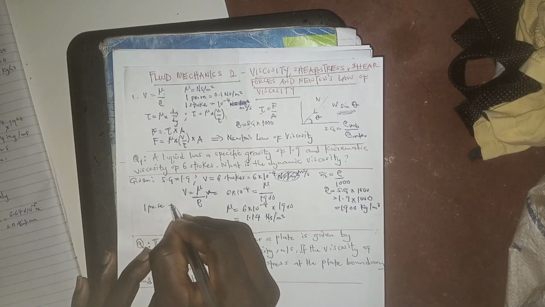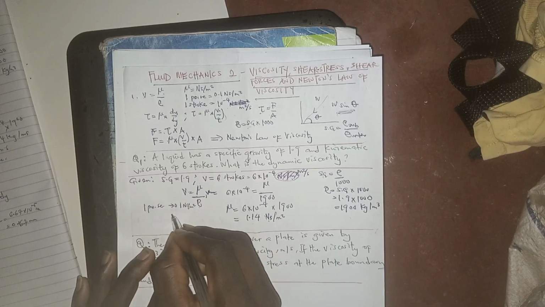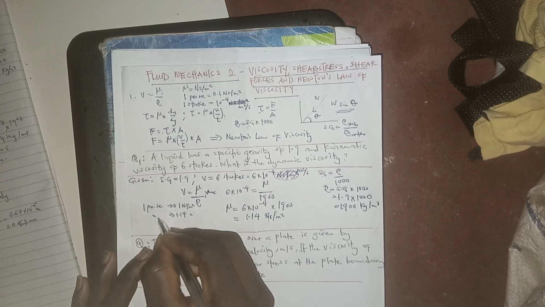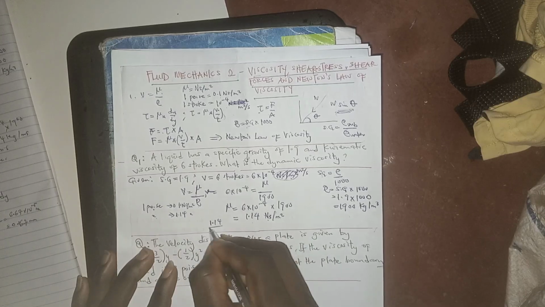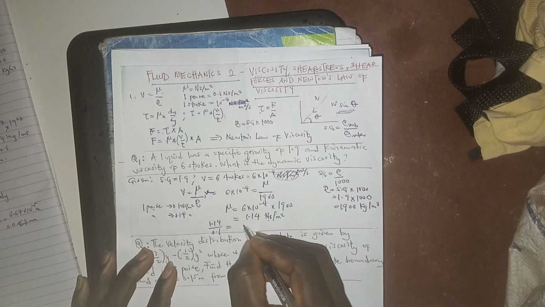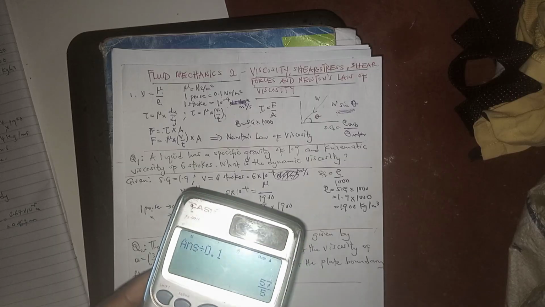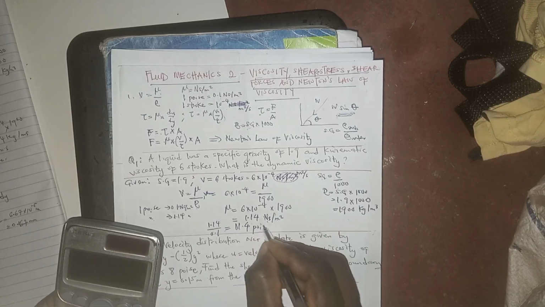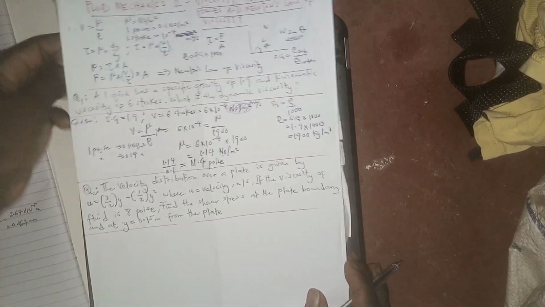Since 1 poise is equal to 0.1 Newton seconds per meter square, and we are converting to poise, we have 1.14 here, x. So this times this divided by this. So you have 1.14 divided by 0.1. Let us check that. Divided by 0.1, we are getting 11.4. Yes, that's the correct answer: 11.4 poise. So that's just the first question. Let's go to the second part.